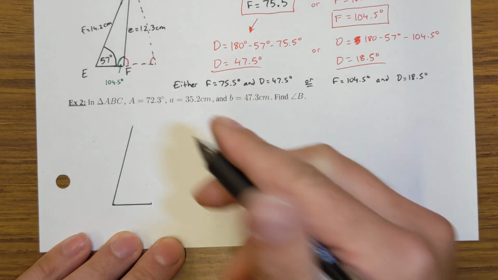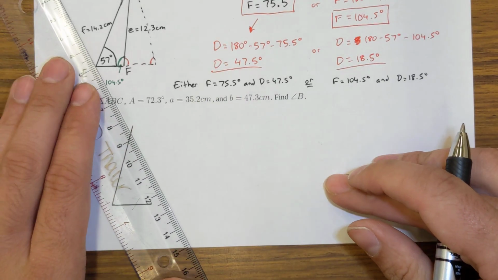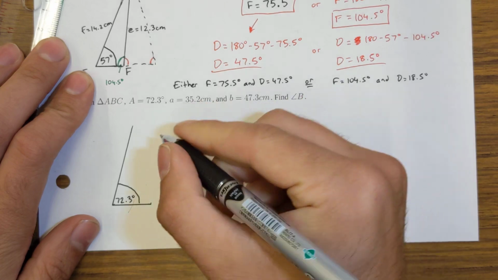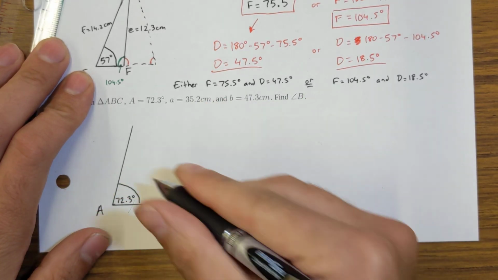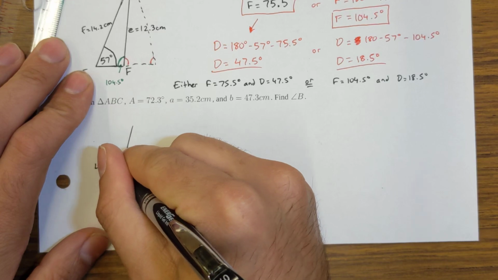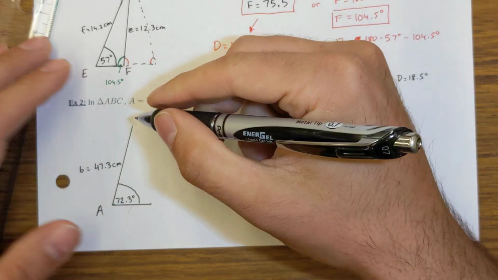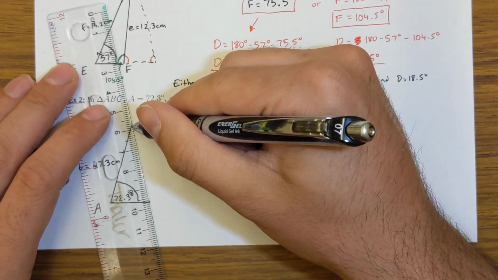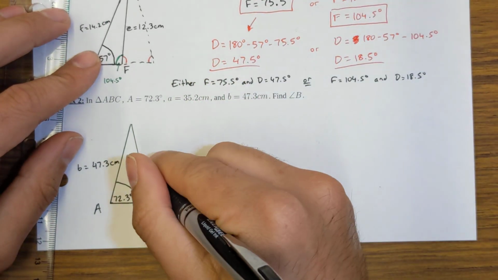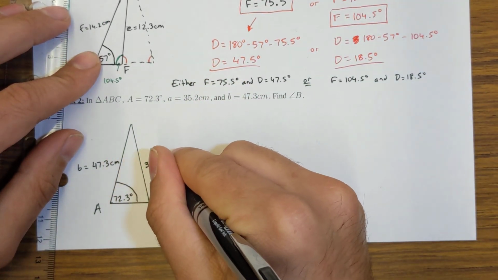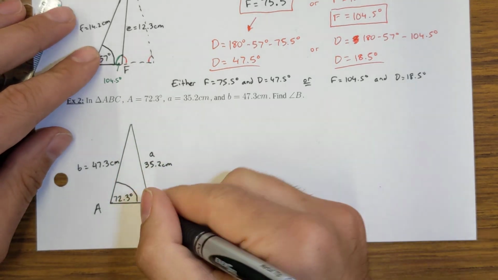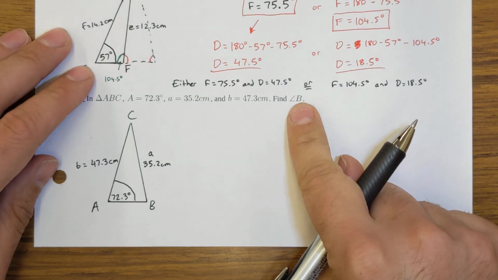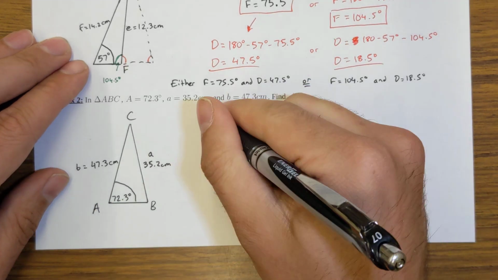And we'll start with just solving it how we've been doing. 72.3, that's our angle A. We can call this side B, 47.3 centimeters, and we'll try this 35.2. That's our side A. So this is angle B, this is angle C. If we're looking for angle B, we know everything about this pair. We can use sine law.